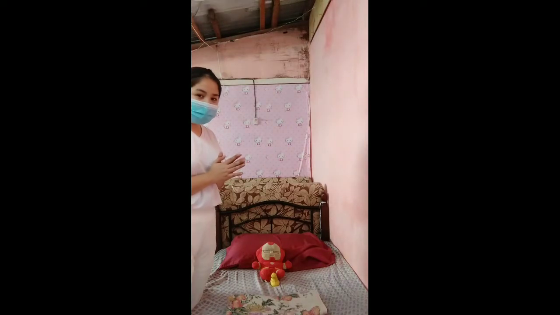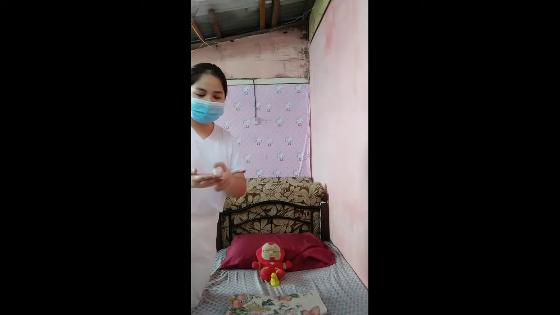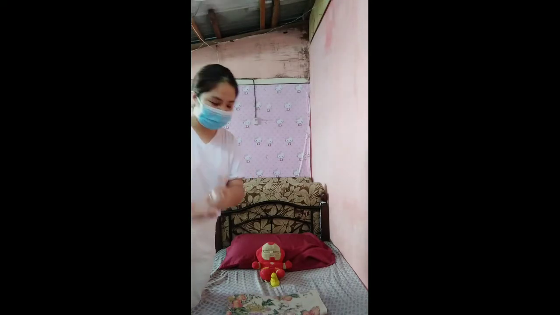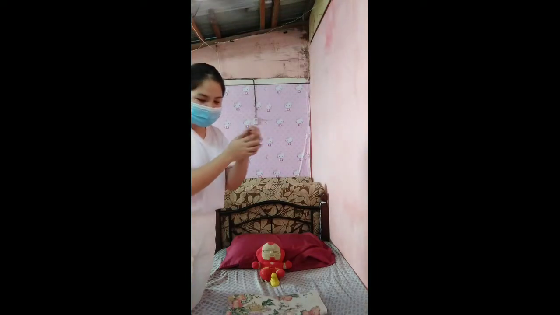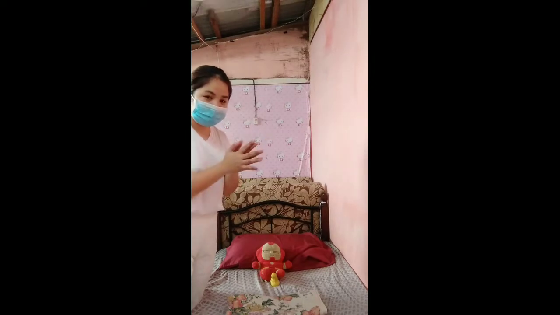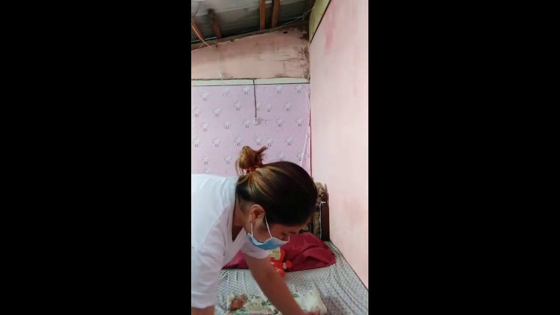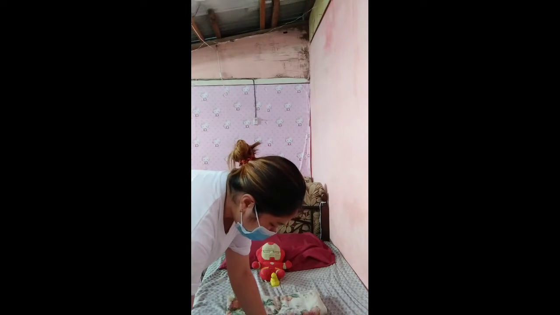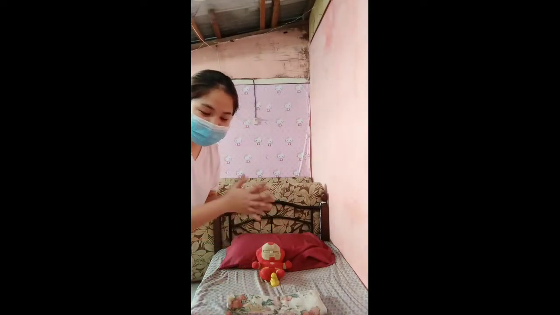After that, we need to perform hand hygiene. So I have here alcohol. After putting alcohol on our hands, we need to prepare the catheter for the procedure. After preparing the materials near the patient, we need to put on sterile gloves.